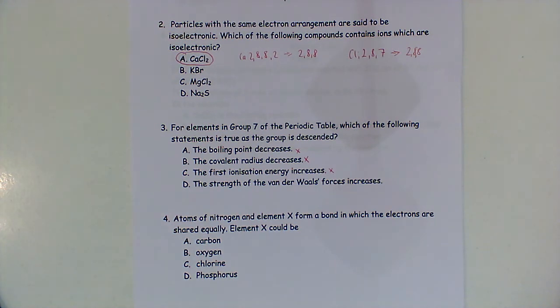The strength of the van der Waals forces increases. Well, halogens are all diatomic, and so the only van der Waals forces they can have are London dispersion forces. London dispersion forces get stronger when molecules are bigger or have more electrons. As you go down the group of halogens, you have more electrons, and so the strength of London dispersion forces is definitely going to increase, and so D would be correct.